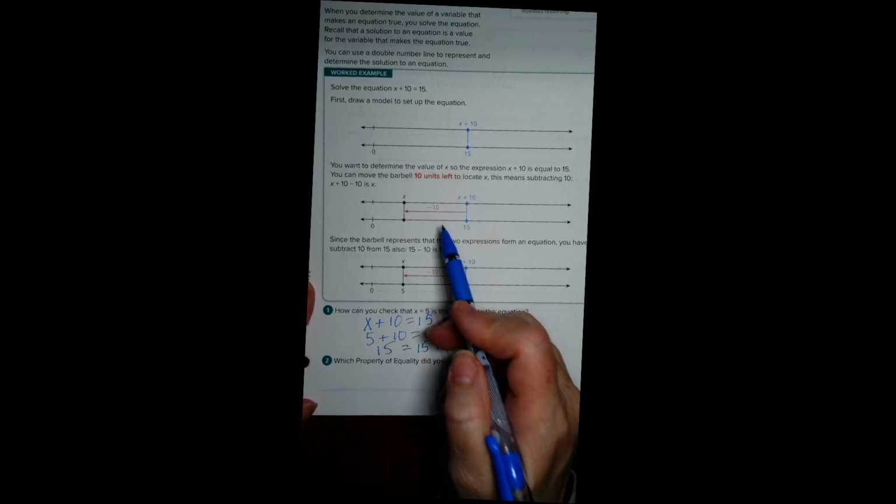So which property of equality do we use here? We use the subtraction property of equality. Okay, pause if you need to finish writing, and I'm going to flip the page. Okay, so it says use a double number line to determine a value that makes each equation true. Identify the property of equality that you use for each equation.